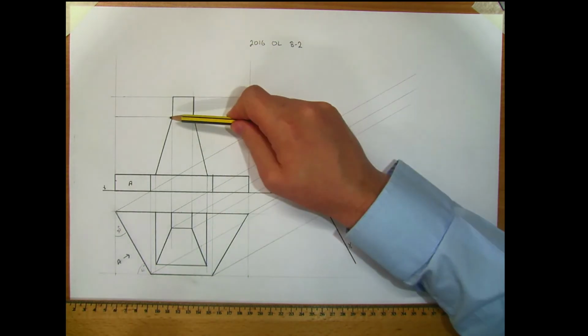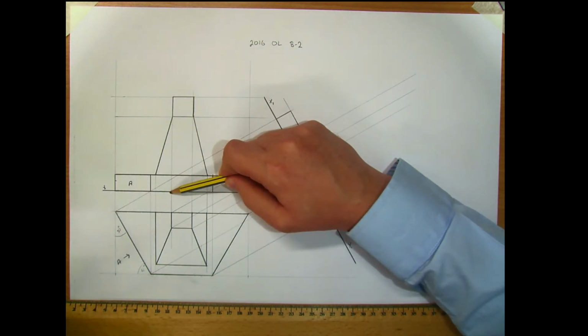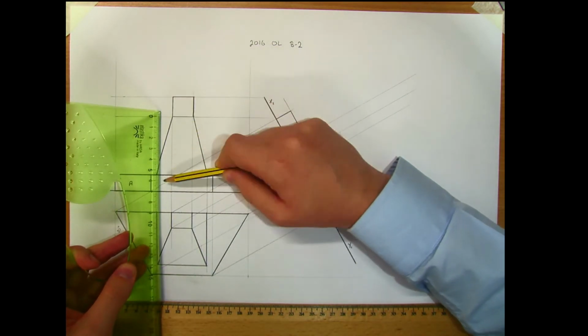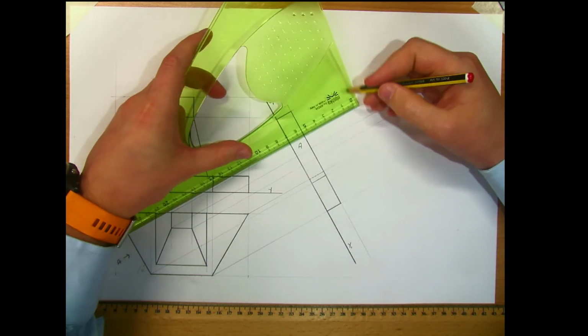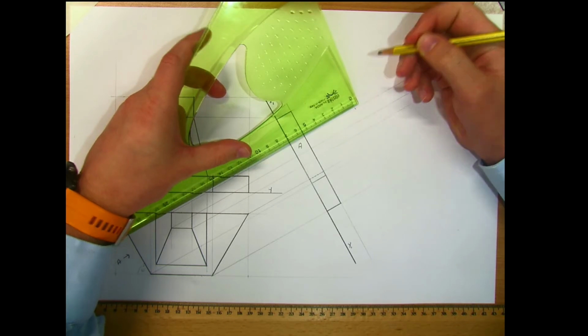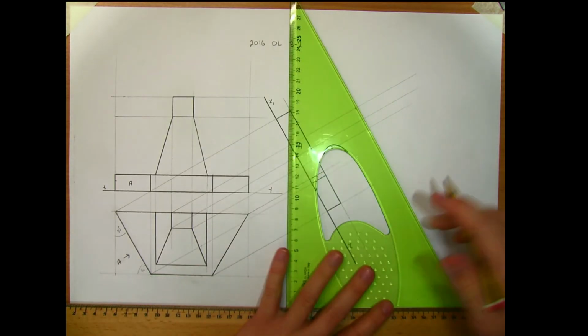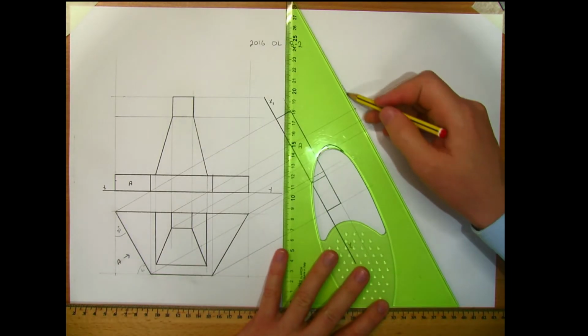So again, we're going to take the height that this is off our XY line. The height that was off the XY line was 70 millimeters. So off our XY line here, it's going to be the same height. It's the same object. All we're doing is looking at it from a different side. So we've just walked around and looked at it from a different side.